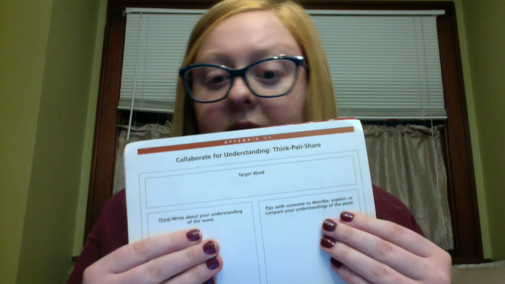So in this box it says pair with someone to describe, explain, or compare your understandings of the word. So when they get together, they might have different definitions, but that's good to talk it out so that way they can see both sides, because it could mean two different things. So they're going to write what happened in their group here.